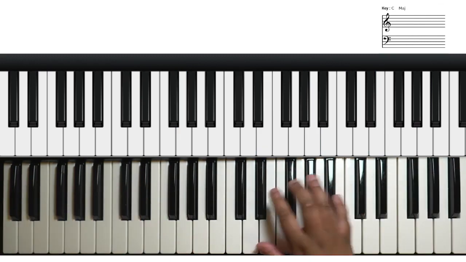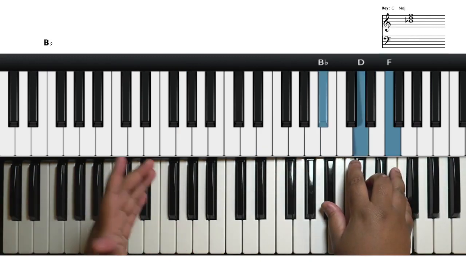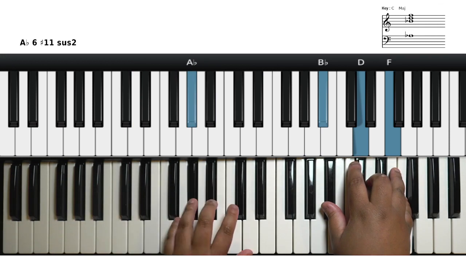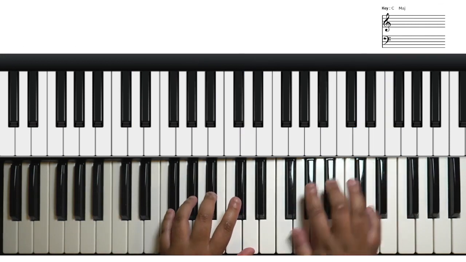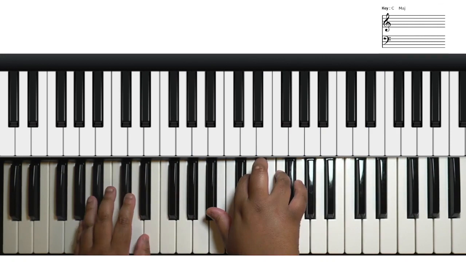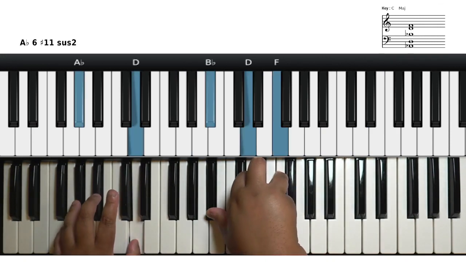Alright, B flat dominant 7th is B flat major. Right, play the tritone that goes with that. So a whole step down is A flat and D. And you can play around with the inversions of this. Okay? And that sounds good.